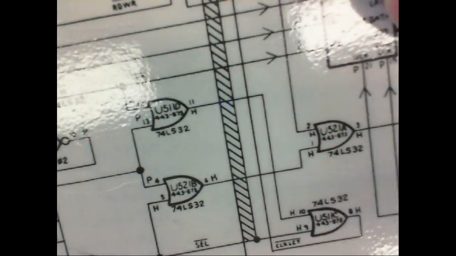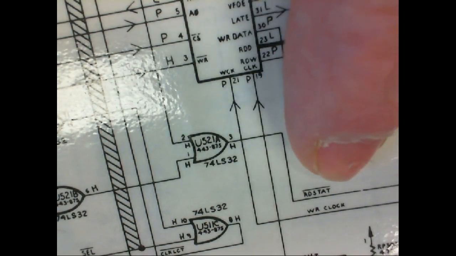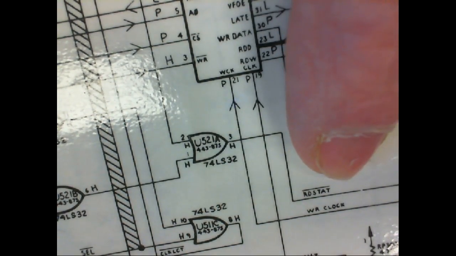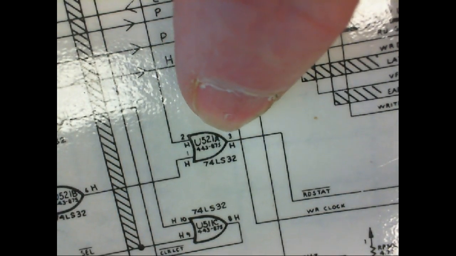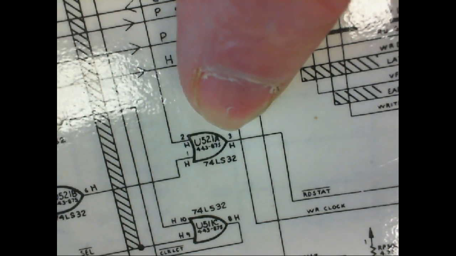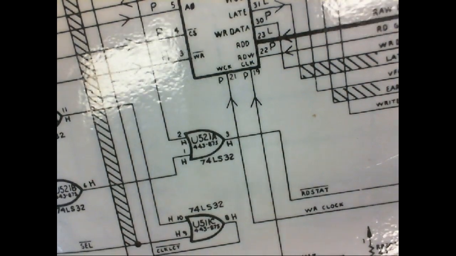But I come over here and I look right here, and if they put a bar over the top, it means it's low. It's true when it's low. So this RD stat, this means this is a low active signal. But look at here, guys, it's connected to a high active output. So we got a signal that says it's true when it's low, and then I've got a gate that says it's true when it's high. So that's a big problem, right? So what I'm trying to do is trace this all the way back through this to figure out what's required over here to get that low way over here.